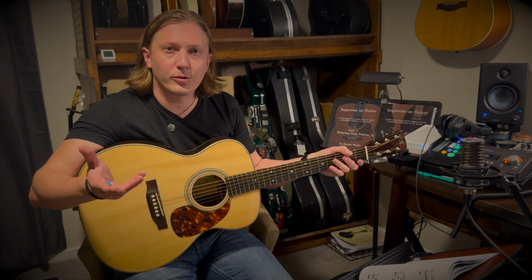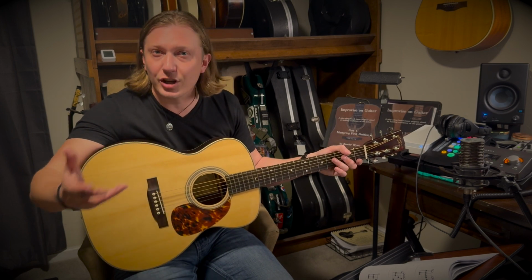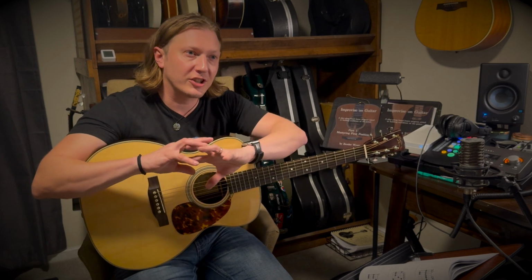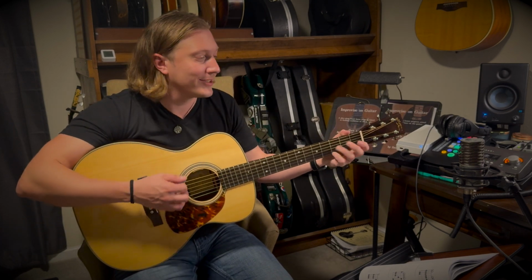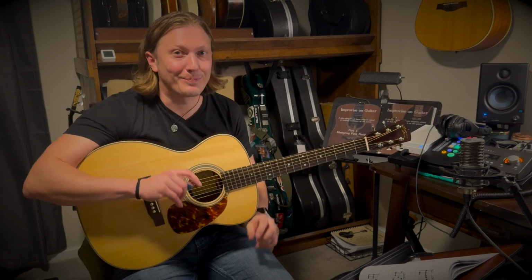Same with what we were doing with the chord theory. We were sort of adding notes to everything. We're just trying to expand upon G, C, and D. Just branch out a little bit.